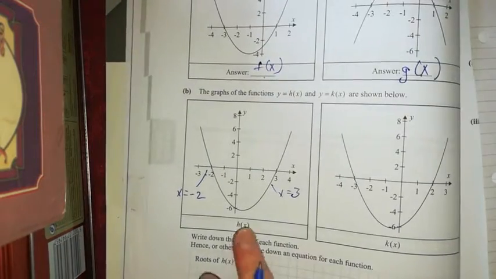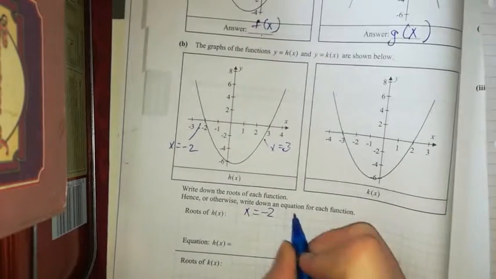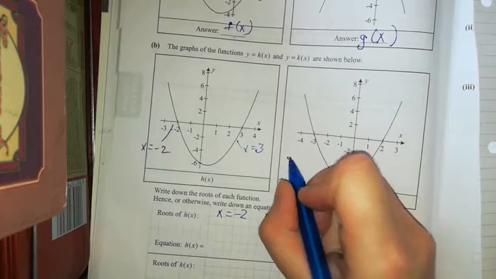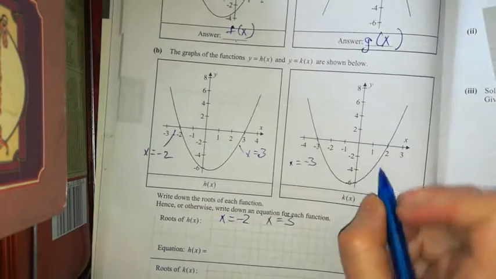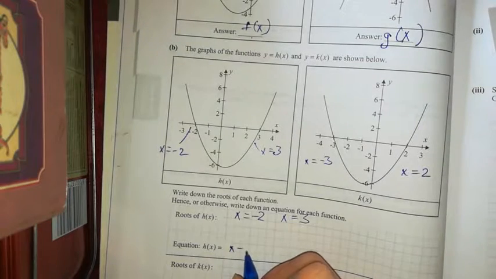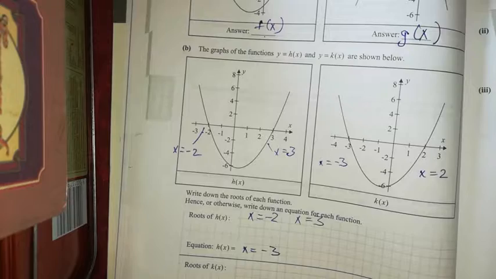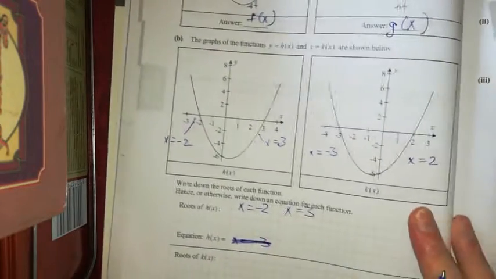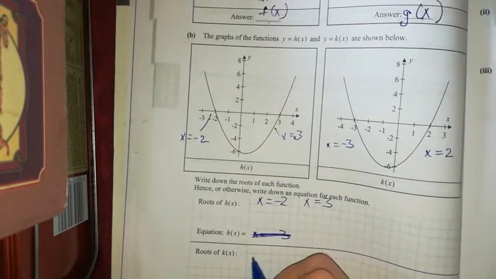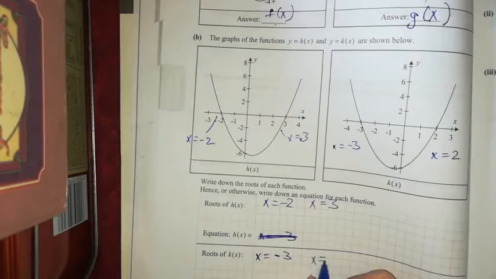So the roots of k of x are x is equal to -2 and x is equal to 3. But this one crosses at x is equal to -3 and x is equal to 2. Sorry, I was asked to get the roots of each and then write down the equation. So the roots of this one are x equals -3 and x equals 2.